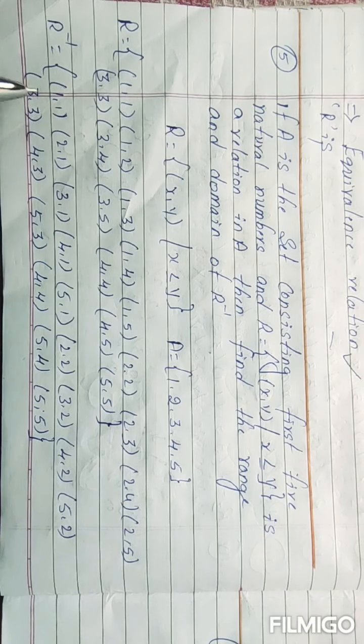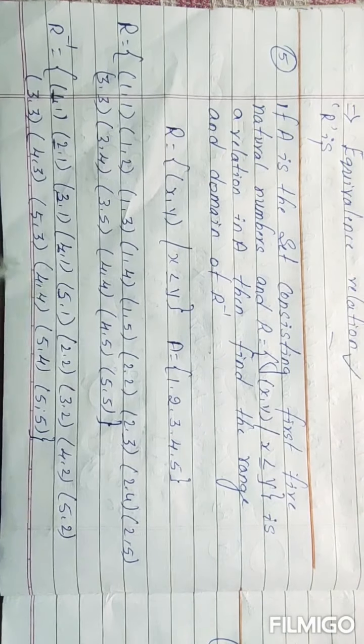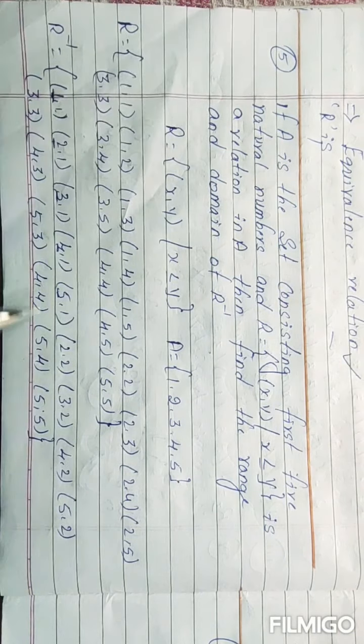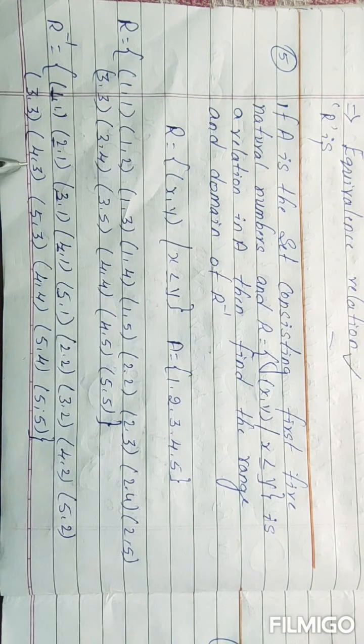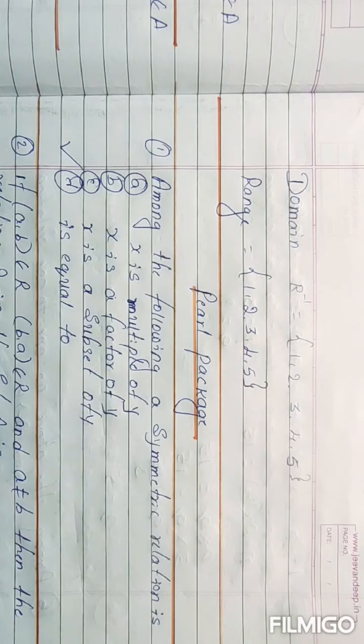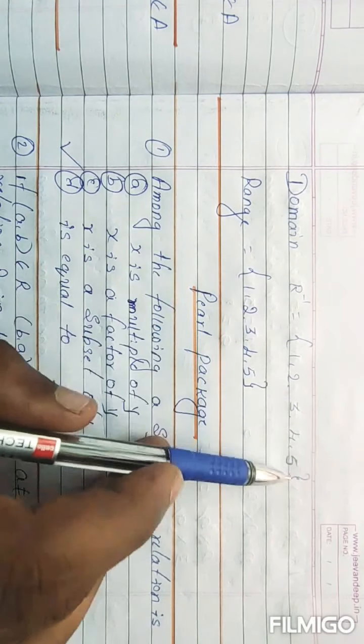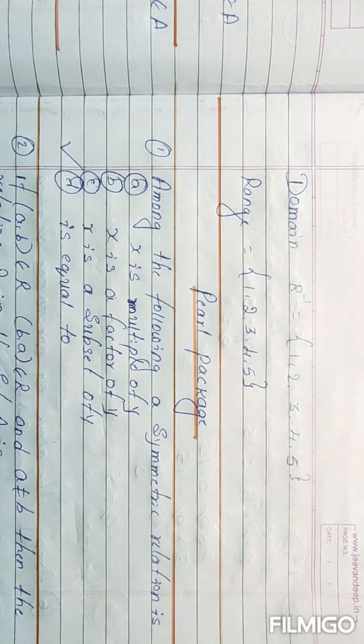If you look at this, what is the domain? 1, 2, 3, 4, 5. What is the range? 1, 2, 3, 4, 5. So both domain and range for R inverse are 1, 2, 3, 4, 5.